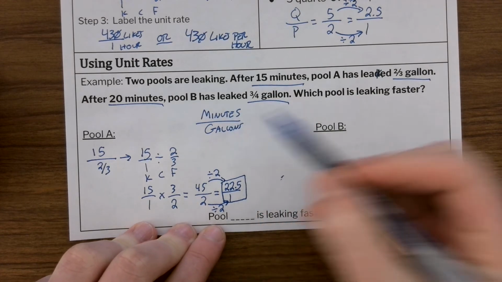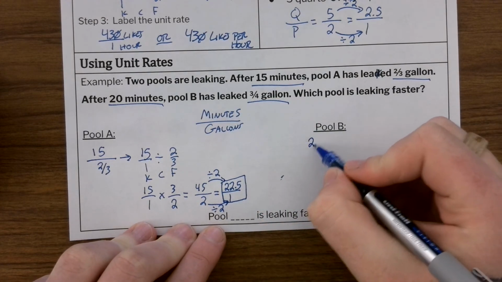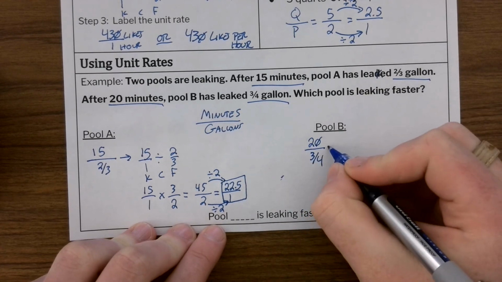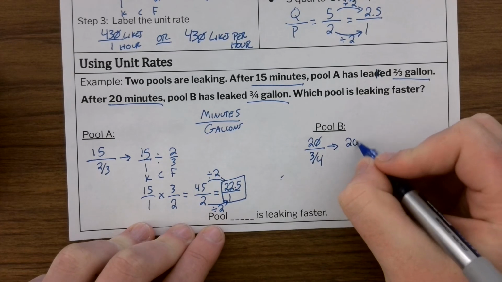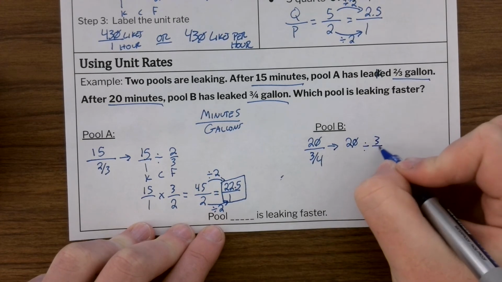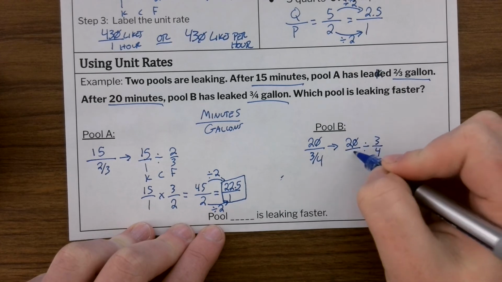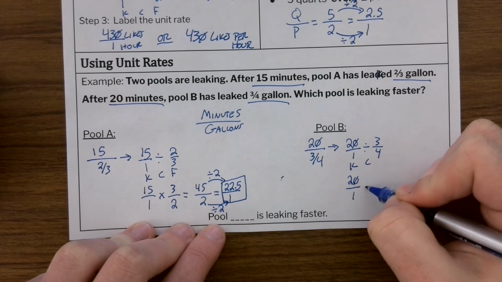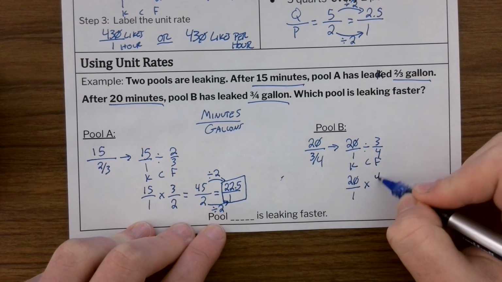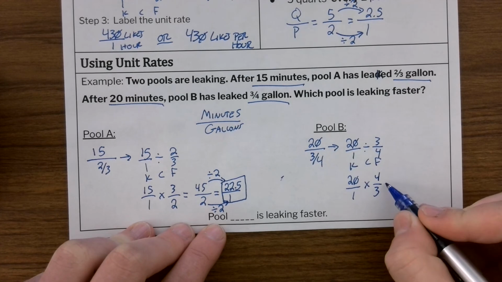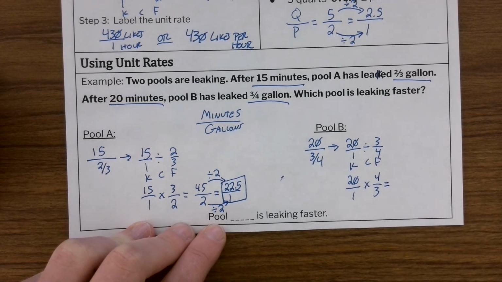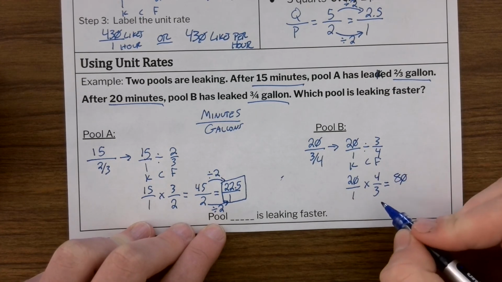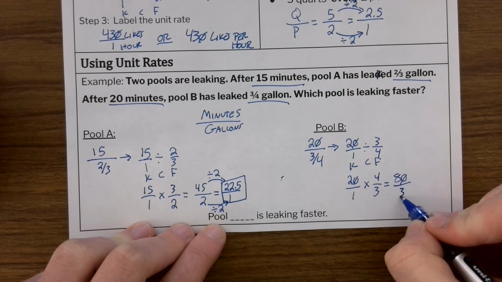Again, minutes on top, gallons on bottom. Pool B has 20 minutes for 3/4 of a gallon. We're going to set this up as a division problem. 20 divided by 3/4. Put a 1 under 20. Keep 20 over 1. Change division to multiplication and flip our last fraction, so 4 is on top and 3 is on bottom. Now we're going to multiply. 20 times 4 is going to give us 80. 1 times 3 is going to give us 3.